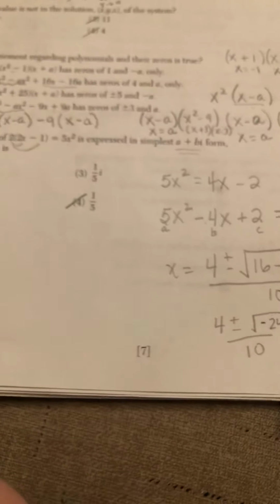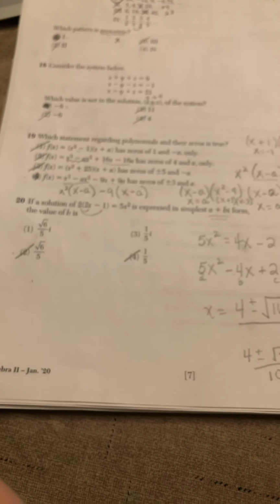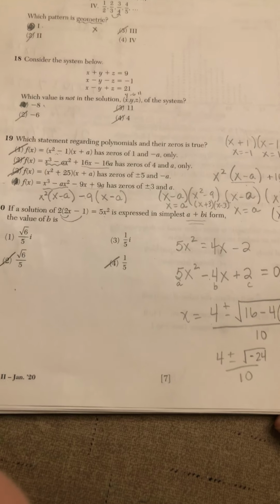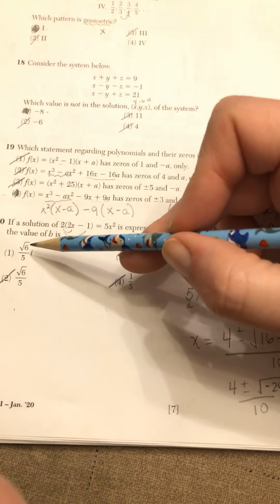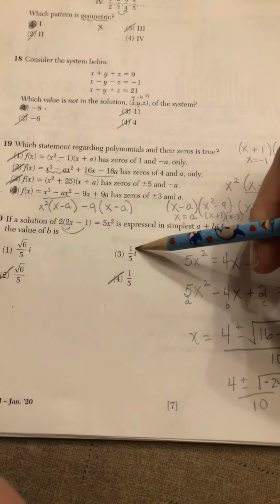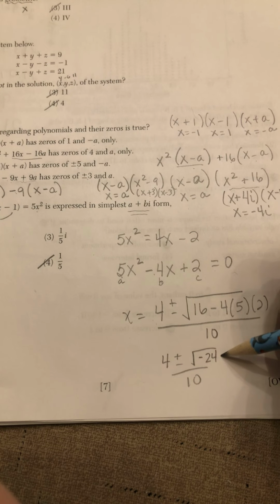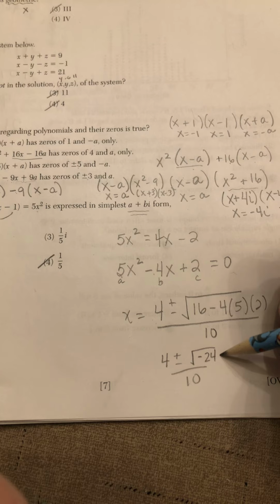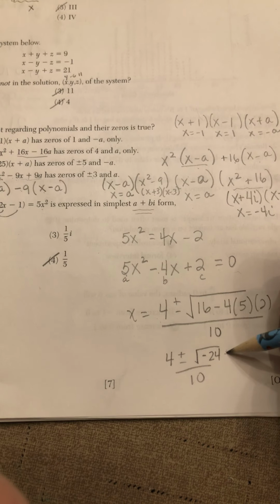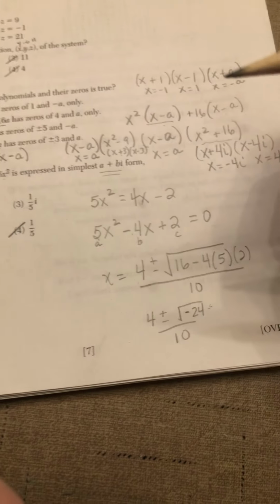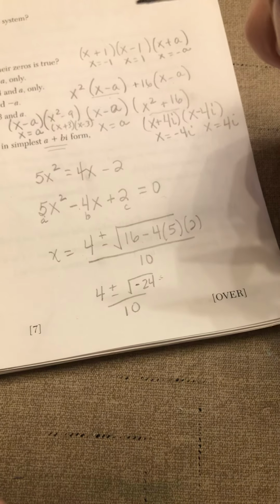All right. So let's take a peek. Let's be smart. This one still has a radical. This one does not have a radical. Is that a perfect square? No, it is not, which means there will be a radical in my answer.